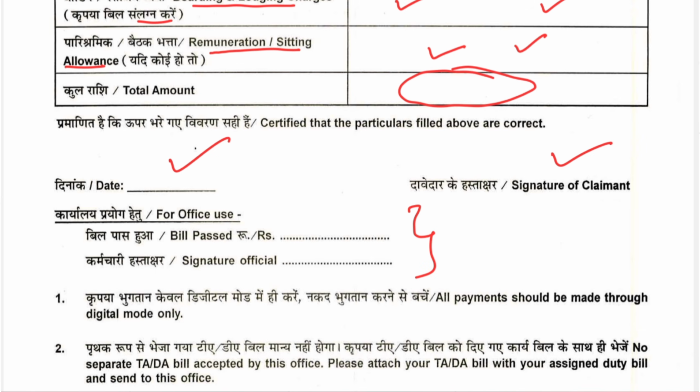You don't need to do anything here. This is for office use. They are going to write how much they have passed. Like, you have requested 50,000, so how much they have passed. Obviously they never give the full amount. They may give you 35,000. So that is for office purposes only.